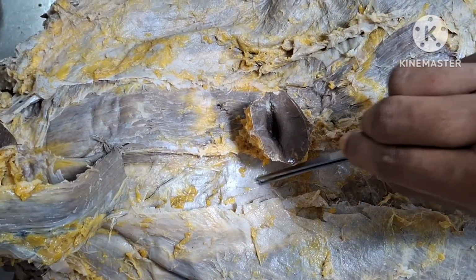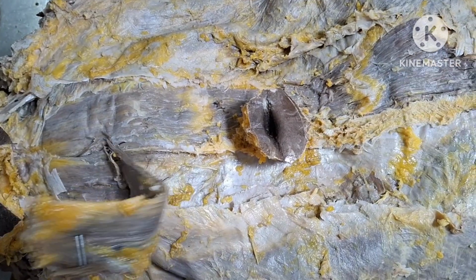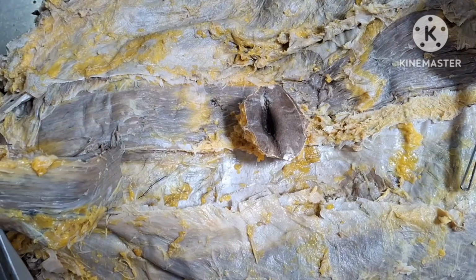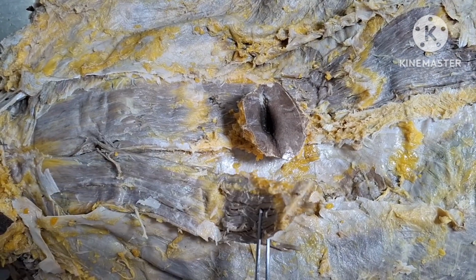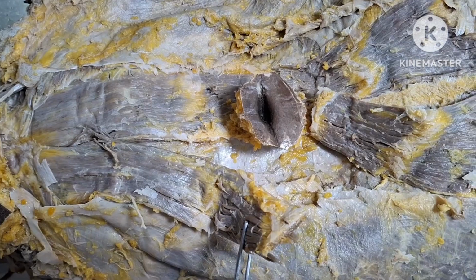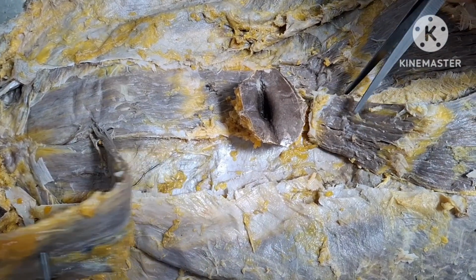And this is the posterior wall of the rectus sheath. It is deficient in the upper part and lower part. It is not covering the costal margins, but the anterior wall of the anterior rectus sheath will cover the costal margins.